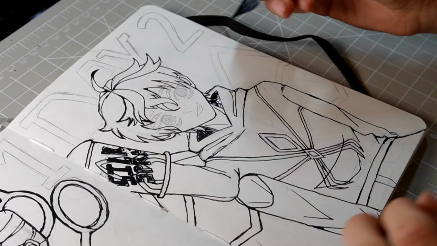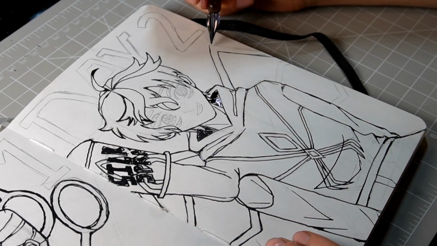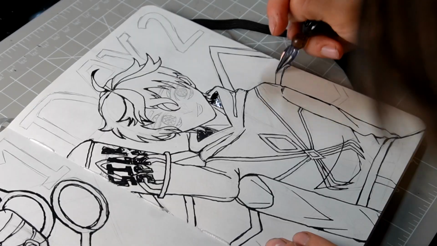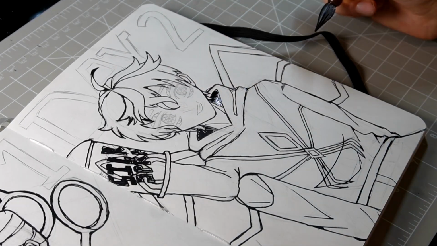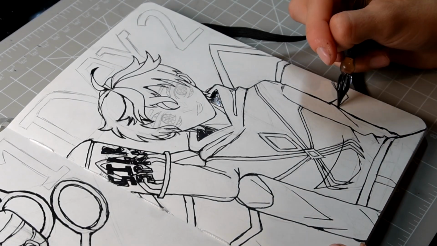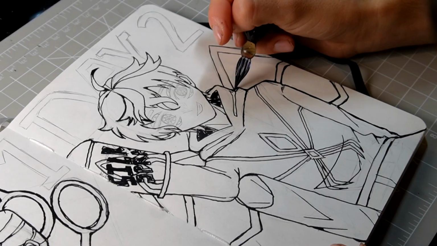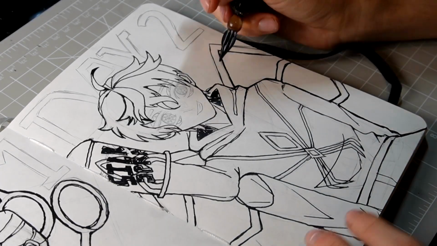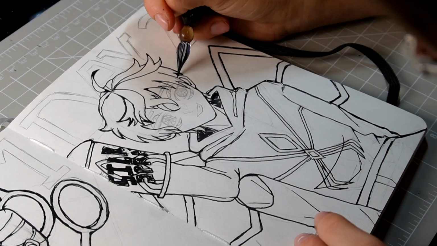Another tip that I learned while messing around with the glass dip pens is about the face. For the face, you usually don't want really thick lines because everything is more condensed in one area. So I figured out that if I planned it out strategically, I could use the thicker lines for things like the outline of the character as well as the clothes or the hair.